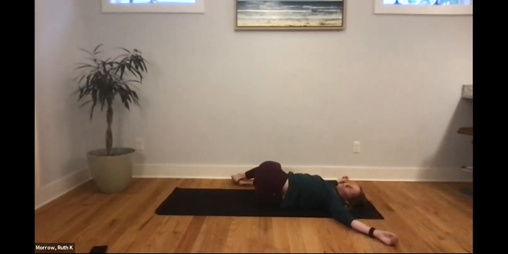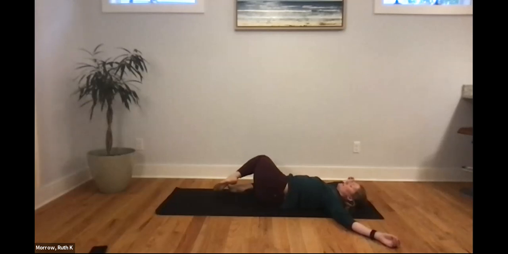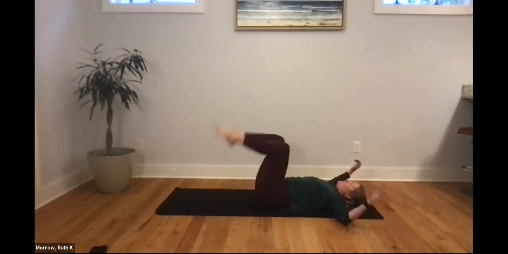And maybe just this short time of lying down has created more energy. Just paying attention, non-judgment. Palms can face up here, feel stretch in the front of your chest. And then come back to center. Bend your knees, plant your feet down, lift your hips, center yourself again.